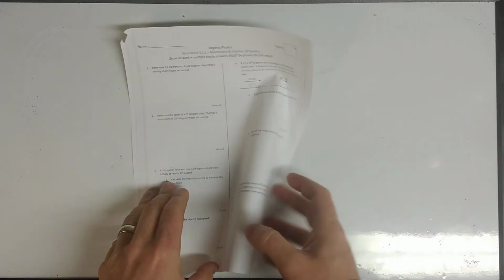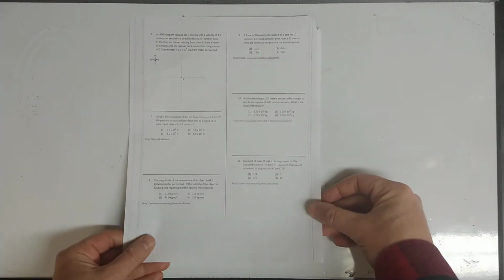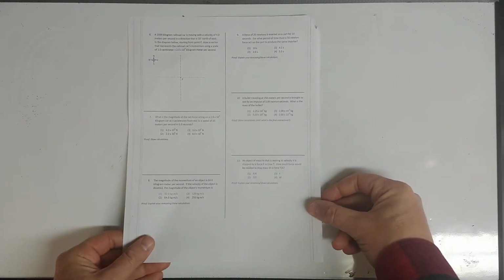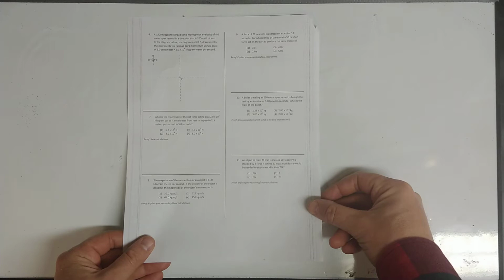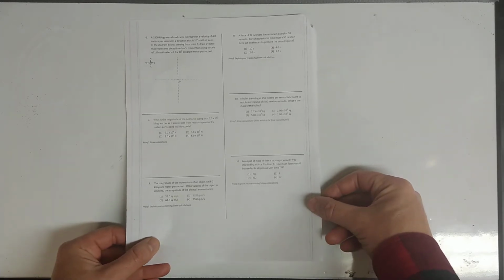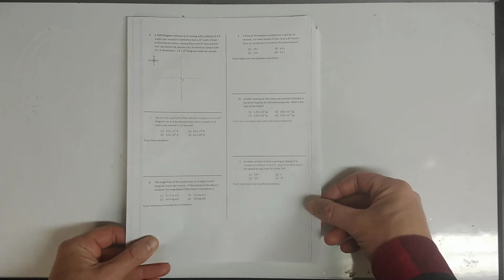Okay, Physics 11H, I realize I did not assign the Regents questions, which I should have, but I'm just going to do some of them now for you and then post the solutions as soon as I get them written up so you can check them out.